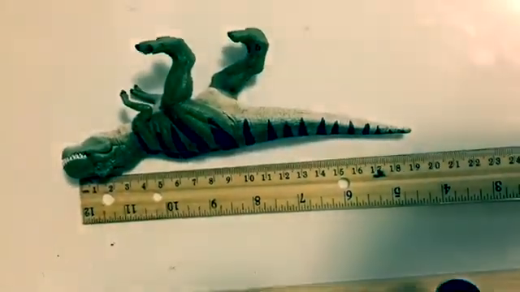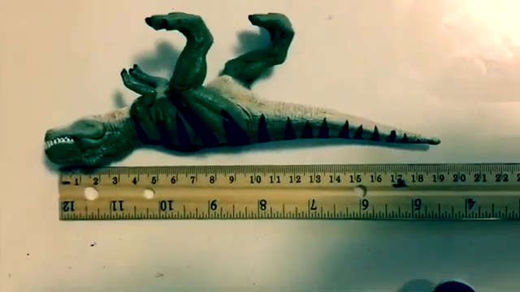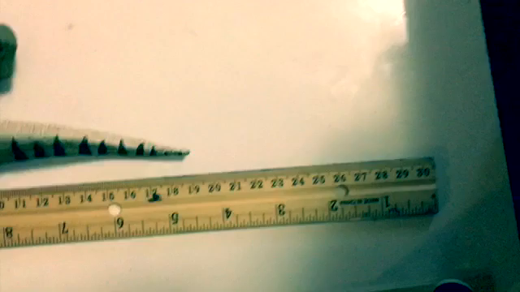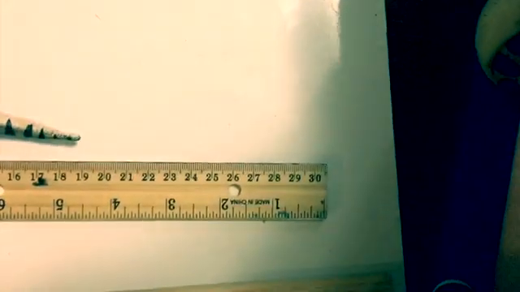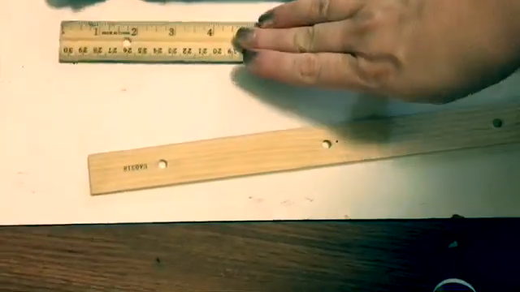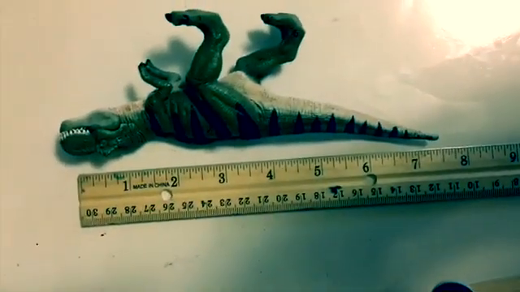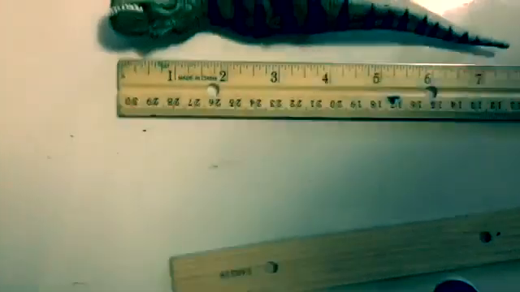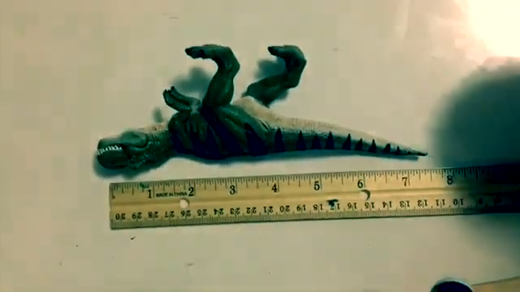Alright, so I wanted to measure one more toy, and this guy, let's see, starting at the 0, his length is, right above it, about 19 centimeters. So let's see what that is in inches, how that compares. About 7.5, maybe? Yeah, that's right. About 7.5 inches.